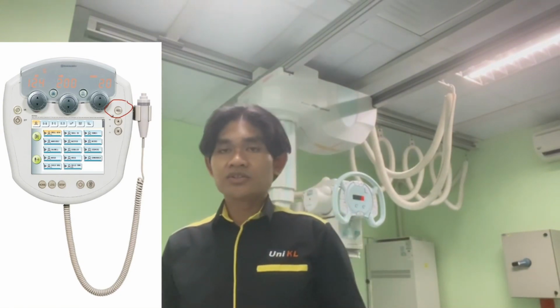For AEC, or we call automatic exposure control, the icon is AEC label or sensor symbol. The function of AEC is automatically adjust exposure parameter to achieve optimal image quality.